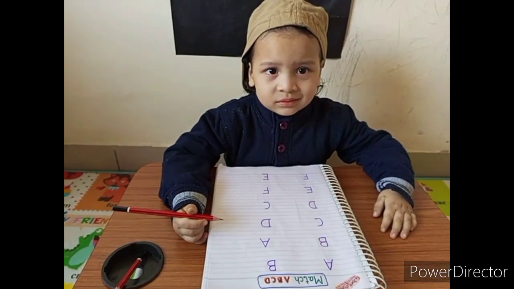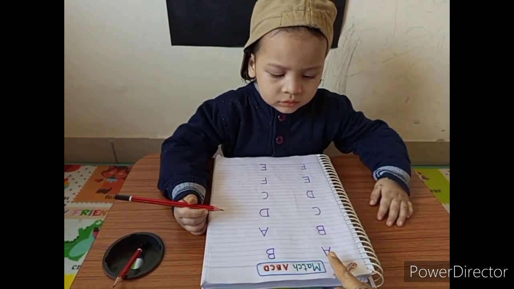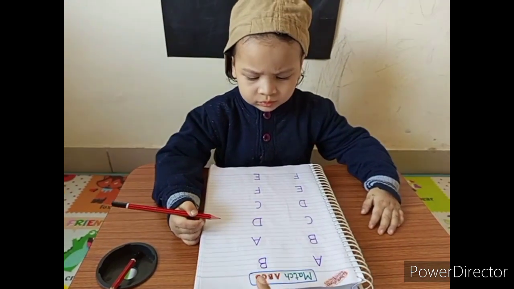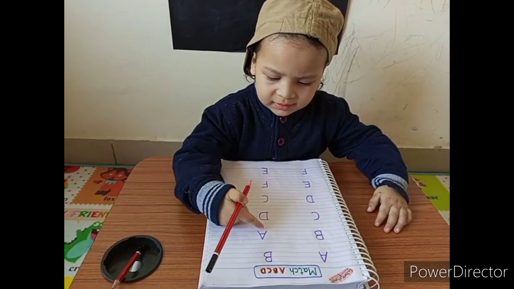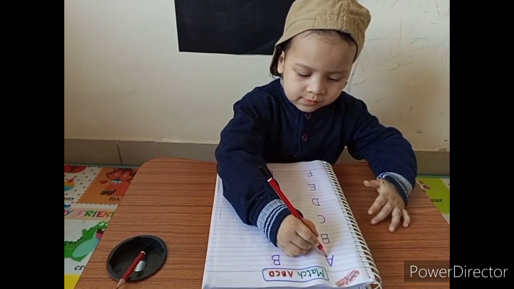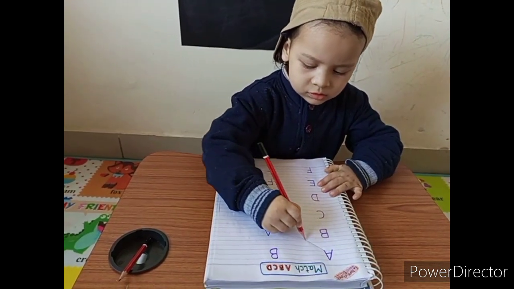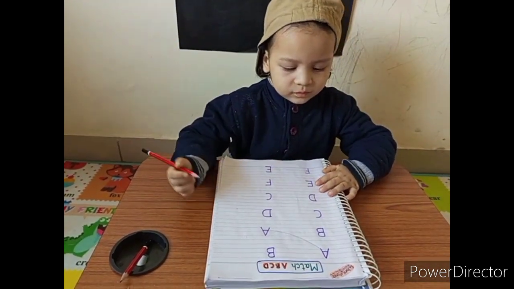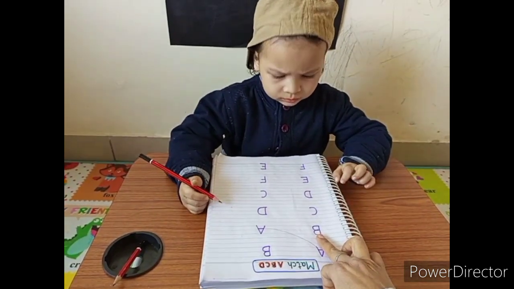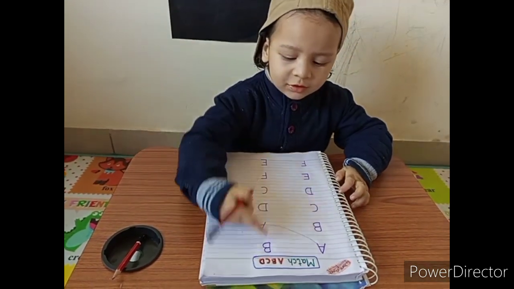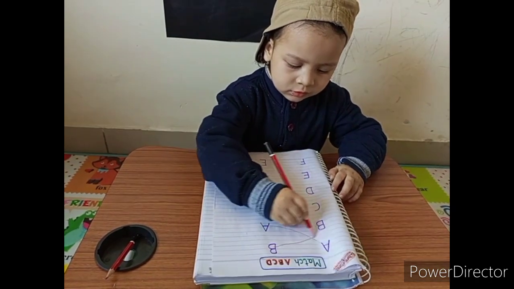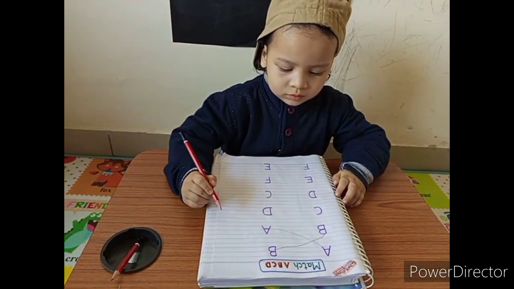Yes. Okay. Tell me which letter is this? A. This is letter A. Can you find the letter A from the second line? This is. Yes. Can you match the letter from the first line to the second line with the help of a slanting line? Very nice. Okay, this is letter B. Can you find the letter B from the second line? This is. Very nice. Can you match with the slanting line? Very nice.